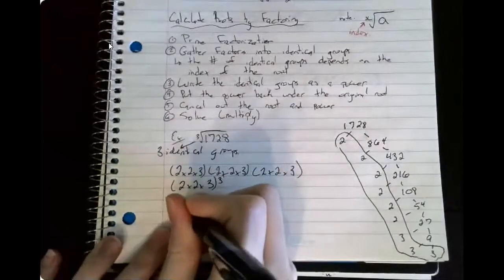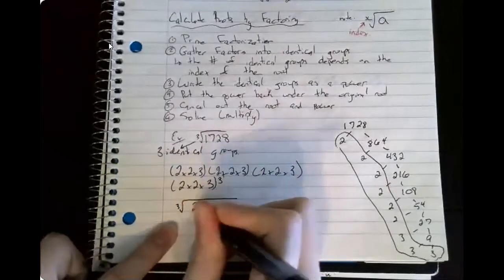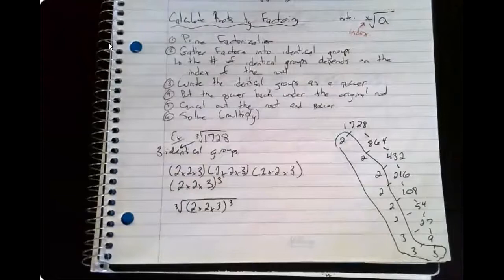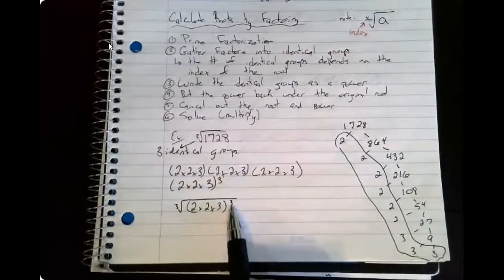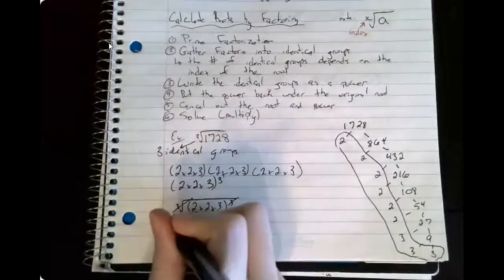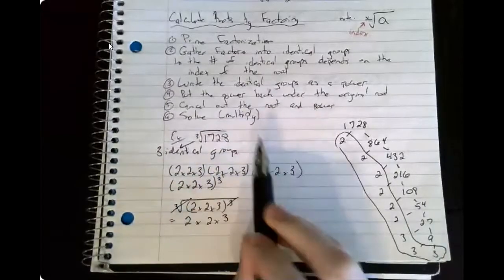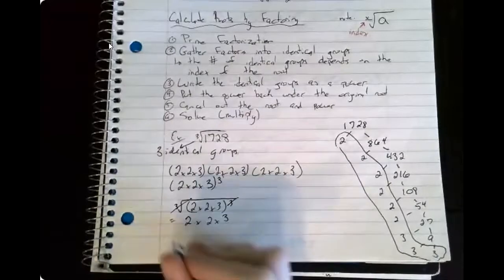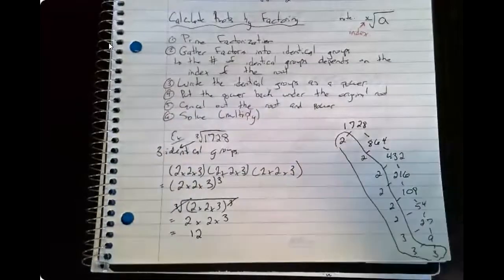I'm going to take that cubed root and put this power, my 2 times 2 times 3, back underneath there. Anytime you have an index of a root that is the same as a power, those are going to cancel out. So in that case, it leaves me with just 2 times 2 times 3. And then my last step is to just actually solve by multiplying. So 2 times 2 times 3 is 12.